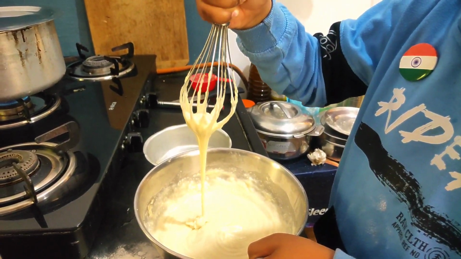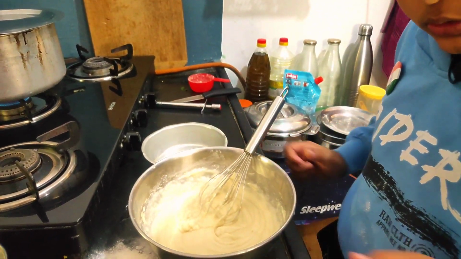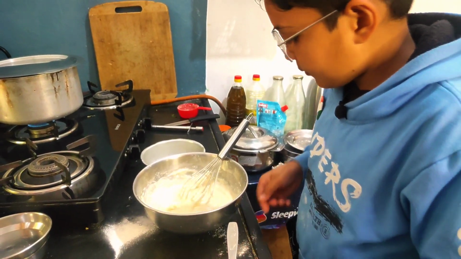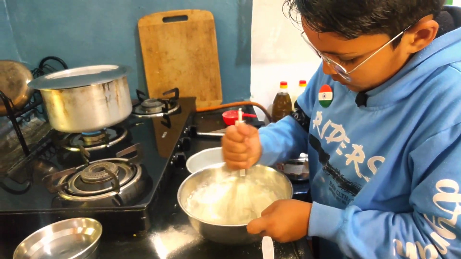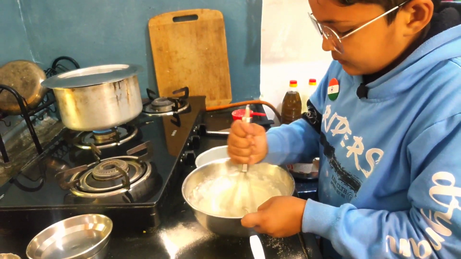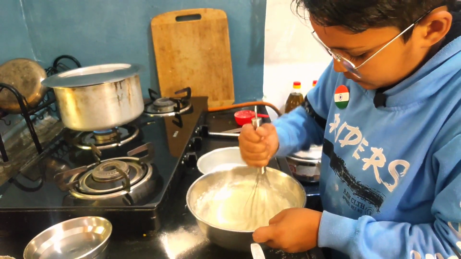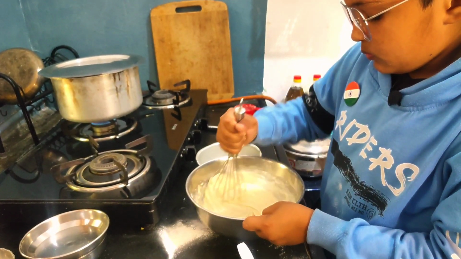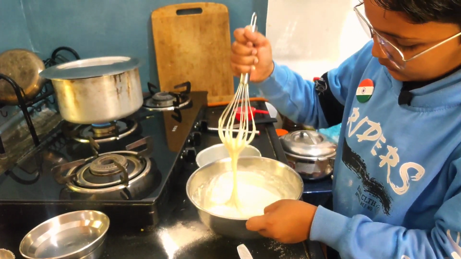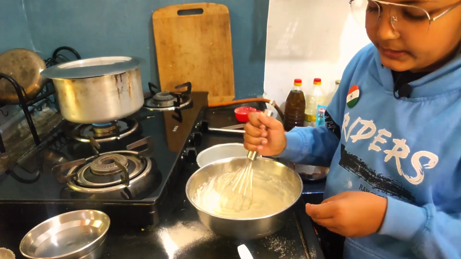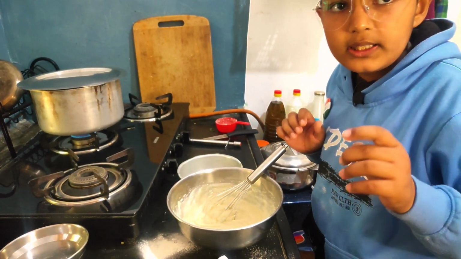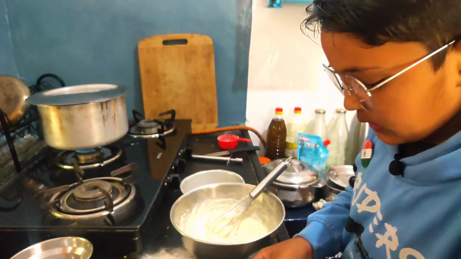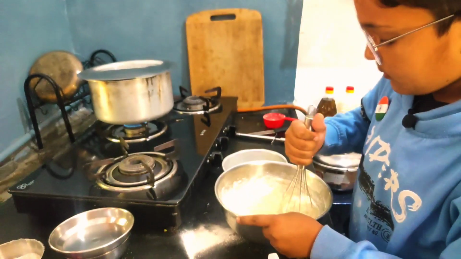It is still breaking, so we will use 1 more. Only 1. Now still it is breaking. Now we will only use 1 spoon or half a spoon. I used a whole spoon.